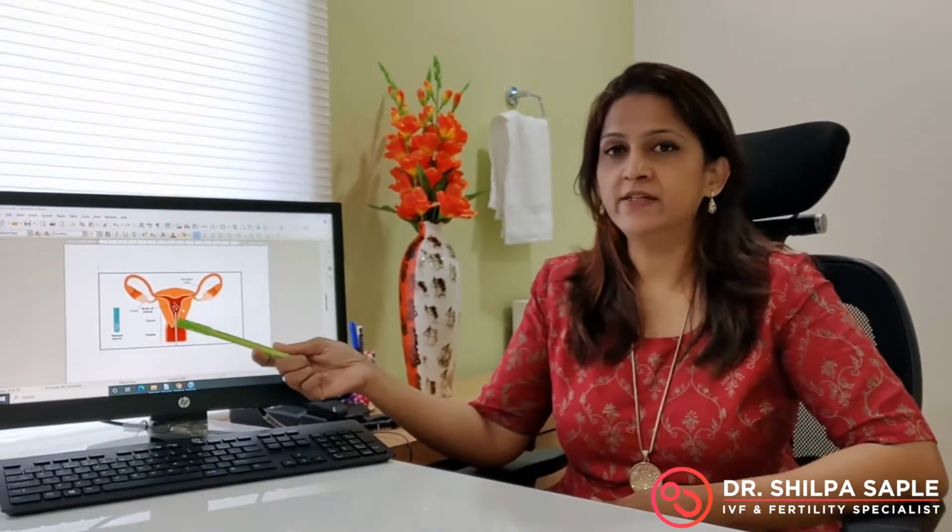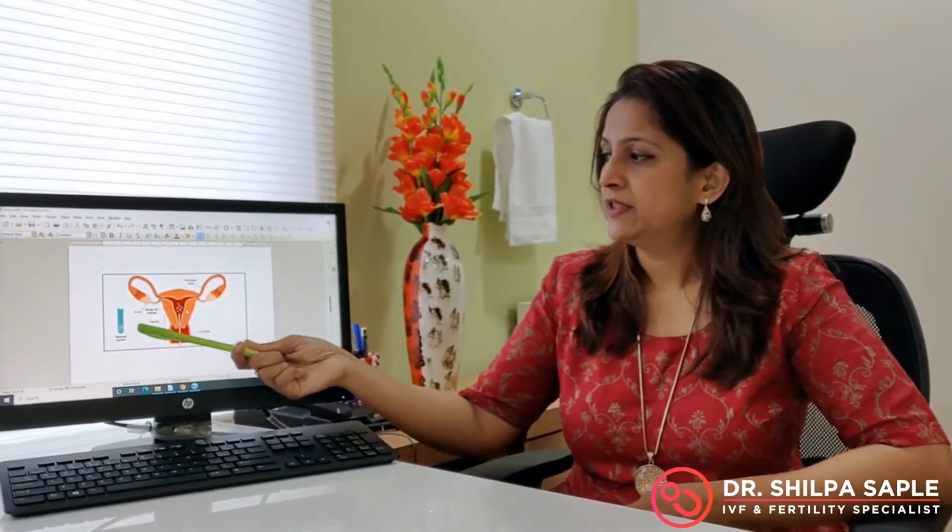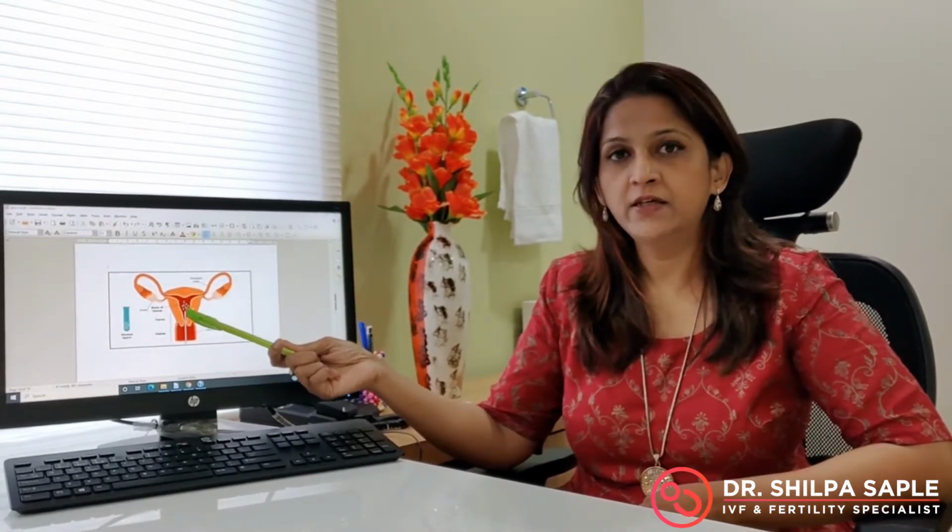So what is Intrauterine Insemination? This is the placement of washed motile sperms into the uterine cavity. As you can see in this diagram, the sperms are placed inside the uterine cavity.